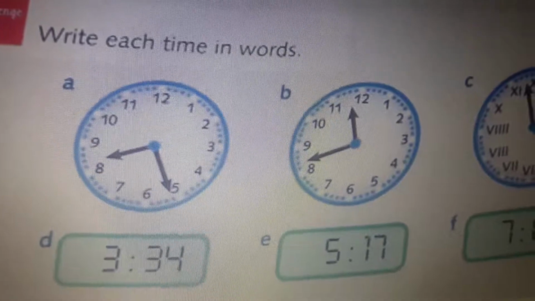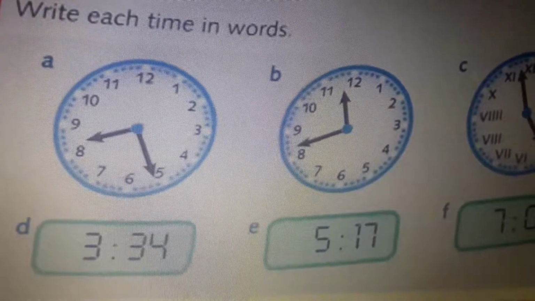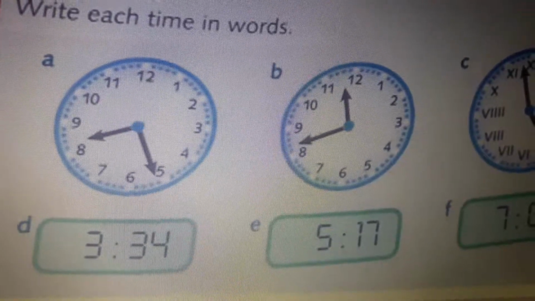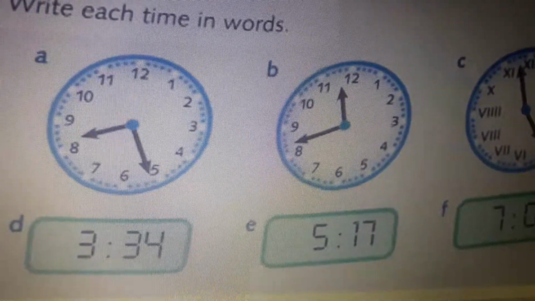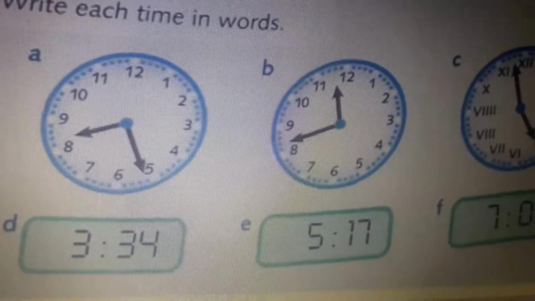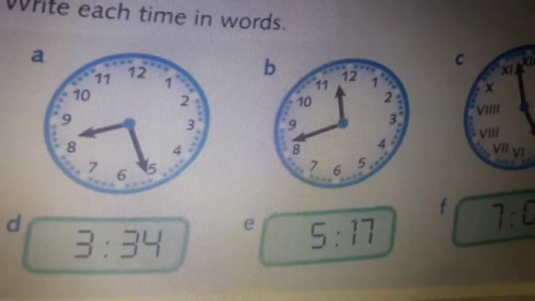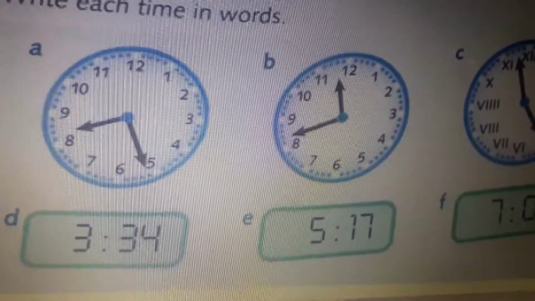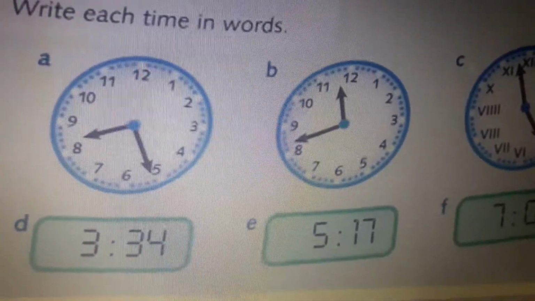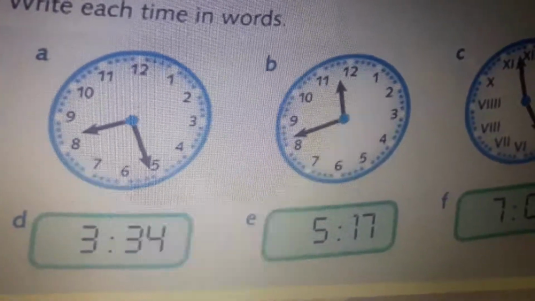The first clock we are dealing with, number A: the short hand on the 8, the long hand after the 5 by 1 dot. So it's 8, and of course we are going to count the number of the dots from the 12. On the 1 it's 5, on the 2 10, on the 3 15, on the 4 20, on the 5 25. It's after the 5 by 1 dot, so it's 26 minutes past 8. And the digital clock will be 8:26.